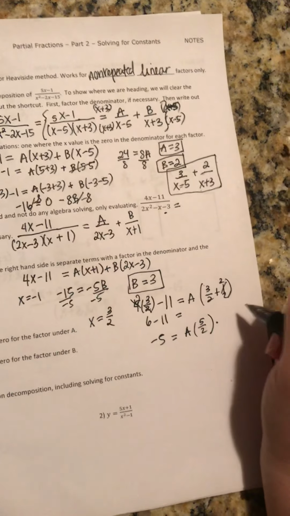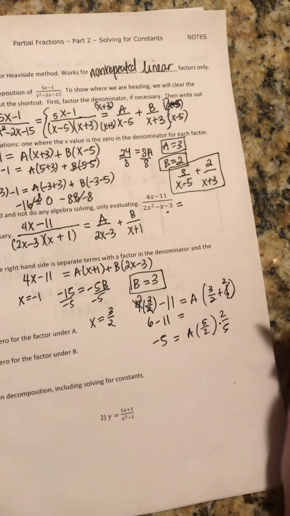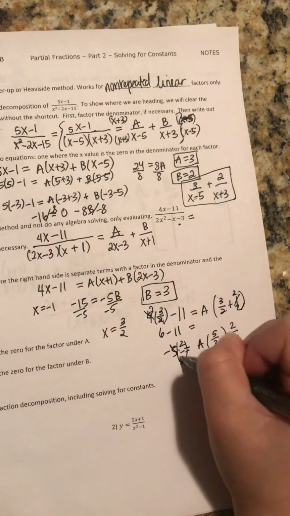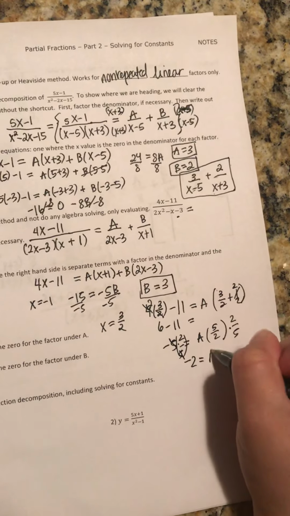To get rid of 5 halves, we're going to multiply by the reciprocal, 2 fifths. So multiply this one by 2 fifths. The 5's cancel. We're left with negative 2 equals A.